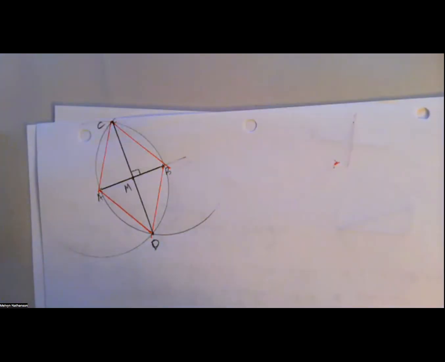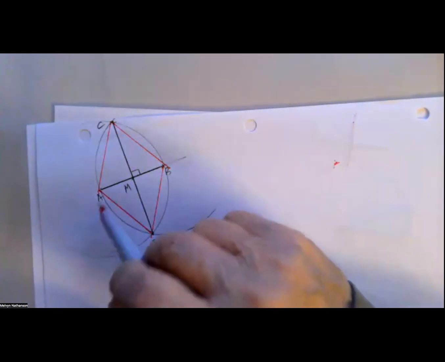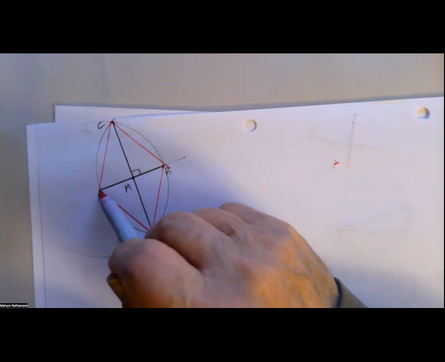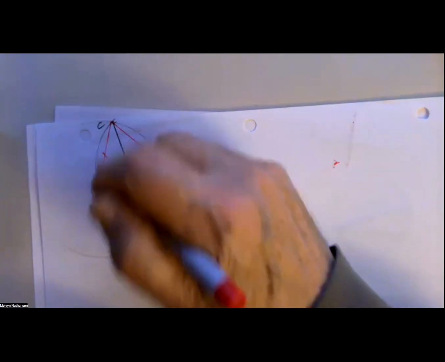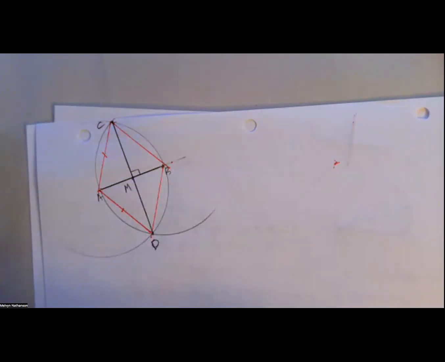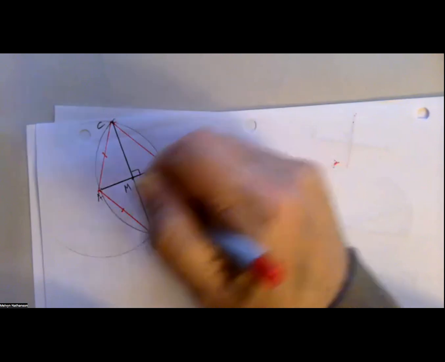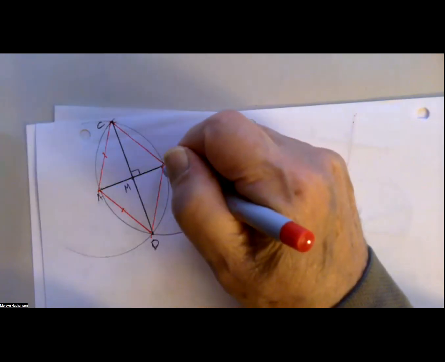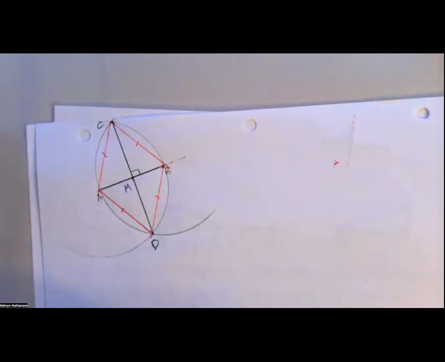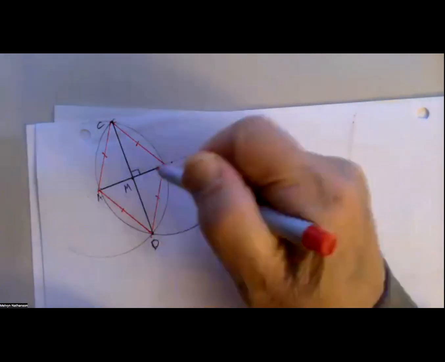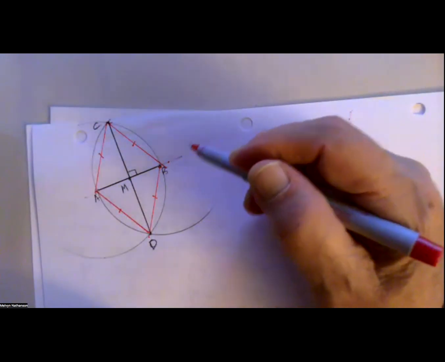Well, on the circle where the center is A and the radius is AB, this is a radius and this is a radius. So they have the same lengths. And on the circle with center B and radius AB, the radius is the same, and BC is a radius and BD is a radius. Sorry, is the same length. So these four sides are the same lengths.